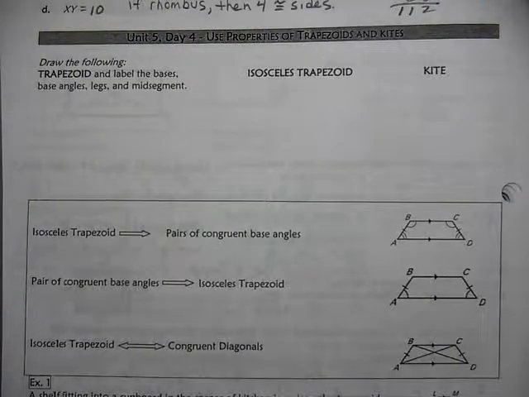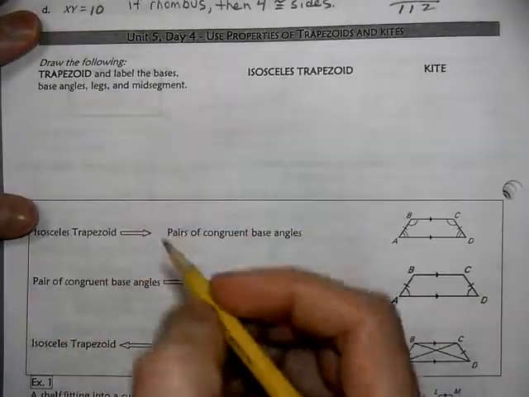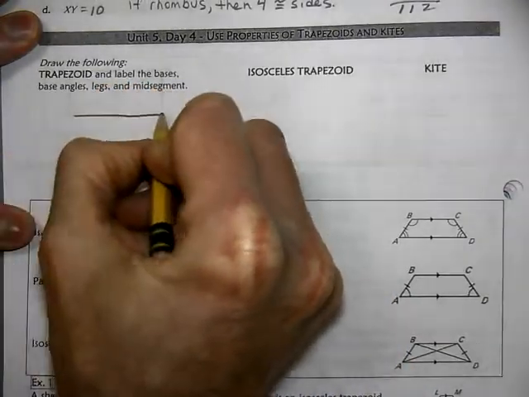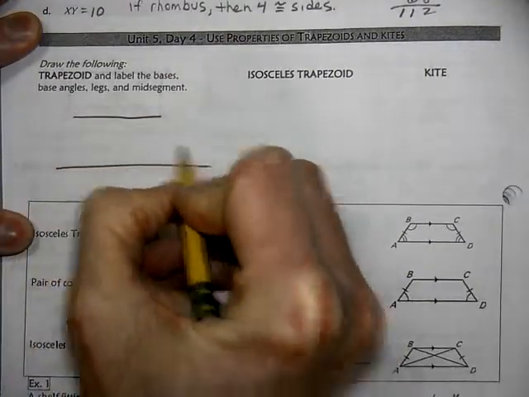This is Geometry, Unit 5, Day 4. We're looking at the properties of trapezoids. First thing we're going to do is draw in and talk about the characteristics of a trapezoid.